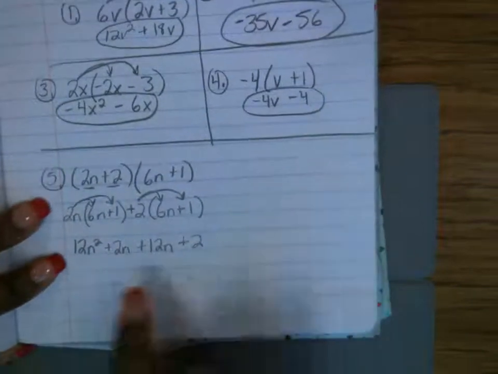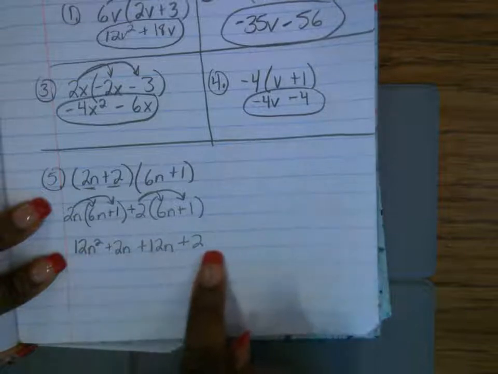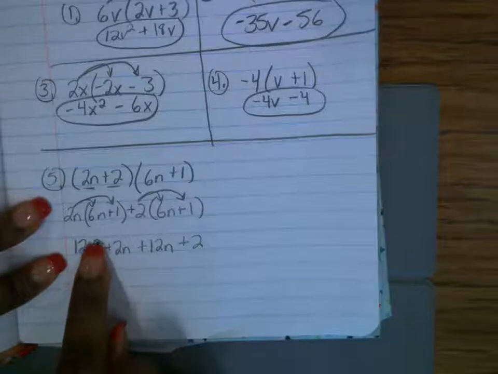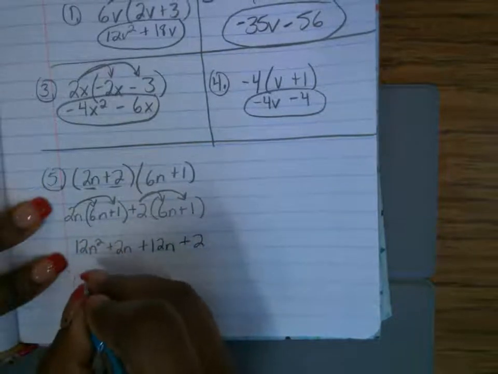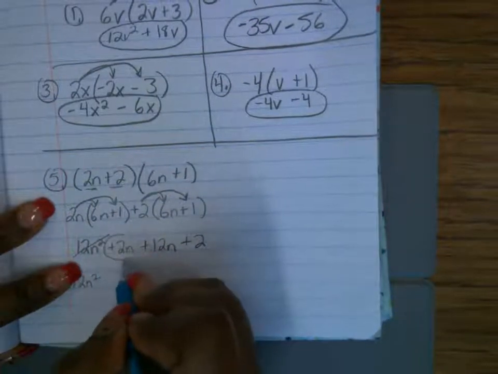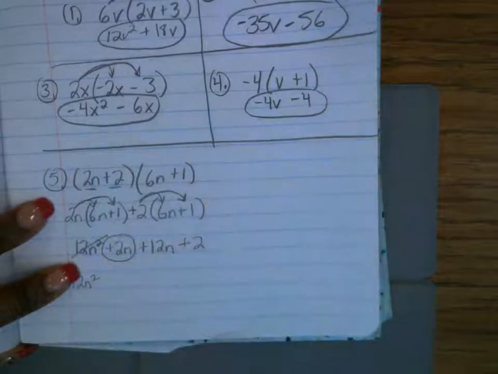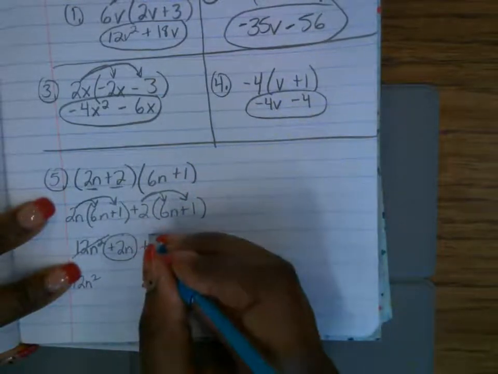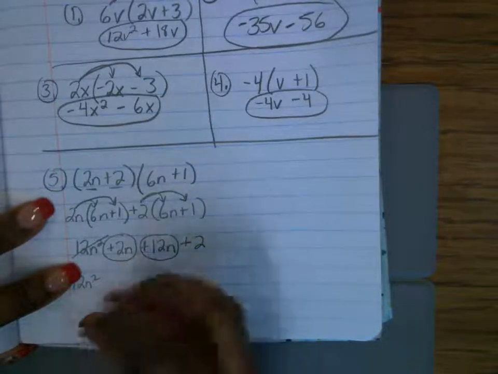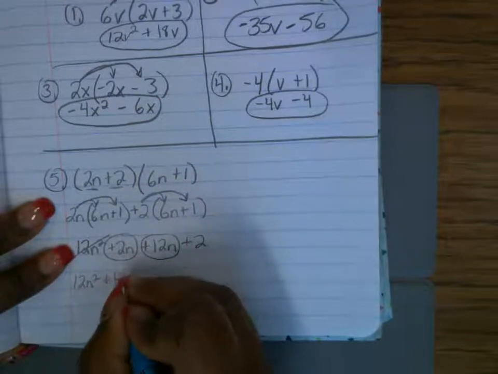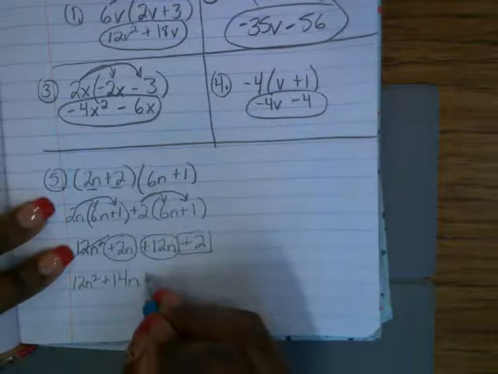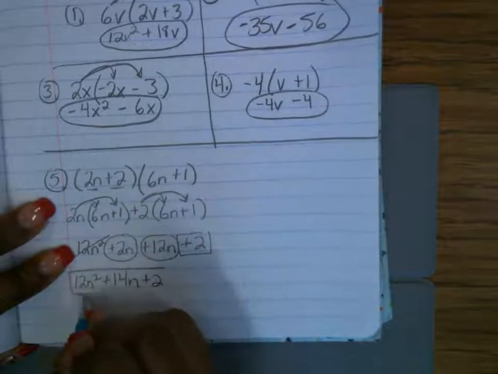So now all we do is combine terms that are alike here, right? Is there another term that's like this n to the second power? No. So we do it first, just bring it down. Is there a term that's like this one? Yes. What other term is going to be like that one? The positive 12n. When you combine these terms together, what do you get? 14n. So this is positive 14n. Okay. And then last, you have this plus 2. This is going to be your answer.